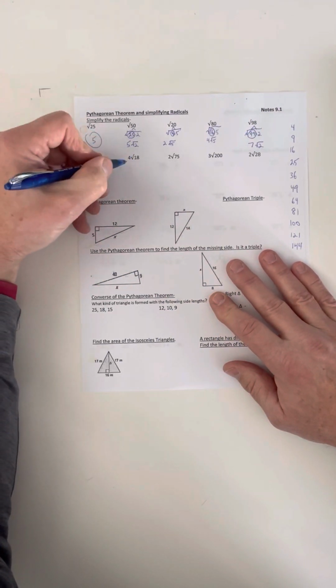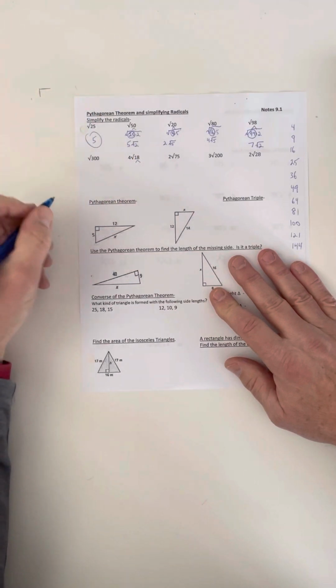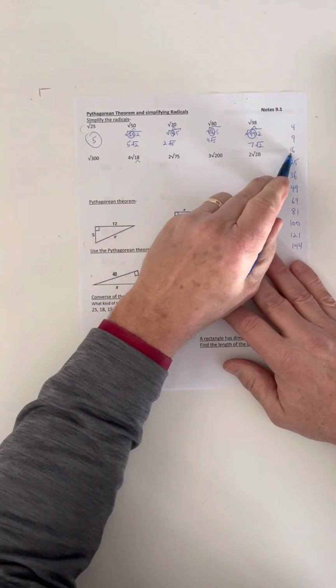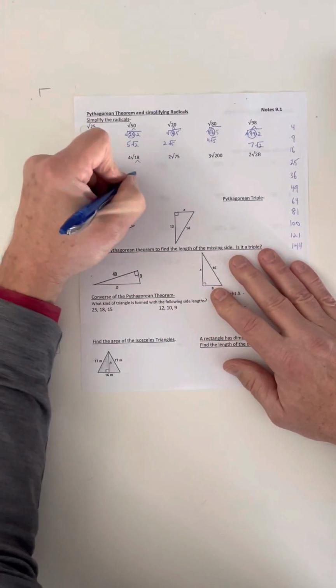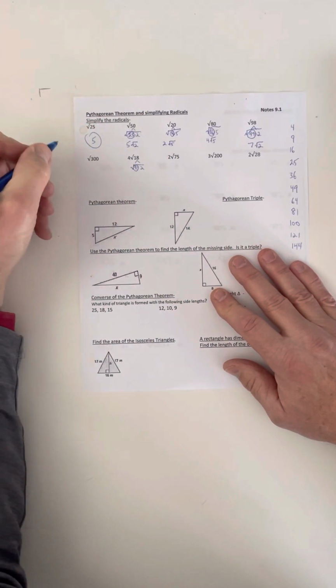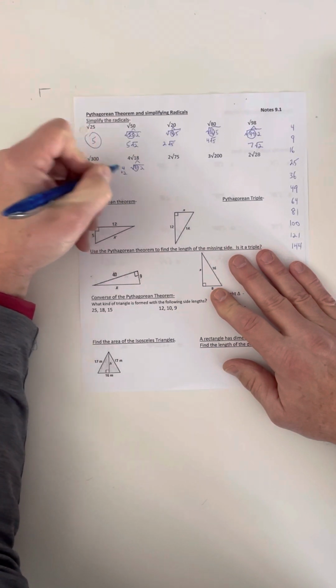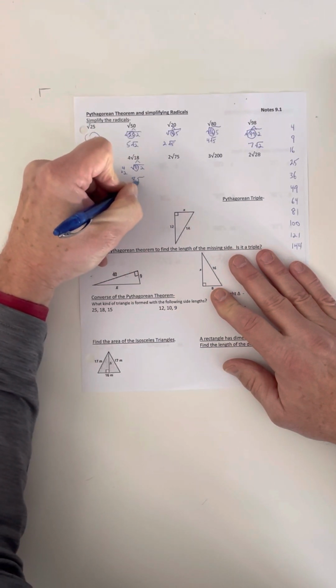4 square roots of 18: if there's a number out front, all you do is break down the number inside, which would be 9 times 2. Circle the 9. When you bring it out, it gets multiplied times the 4, to get 8 square roots of 2.